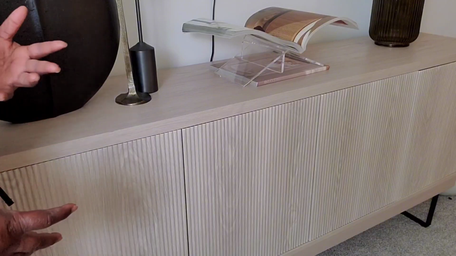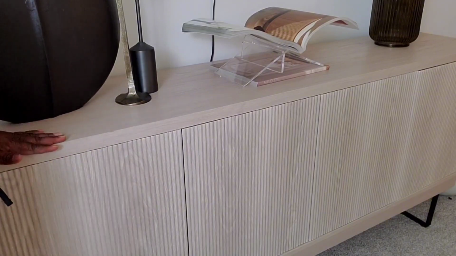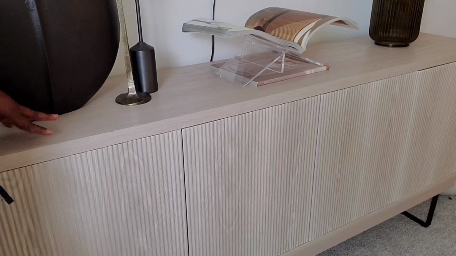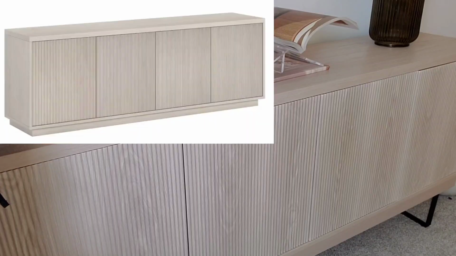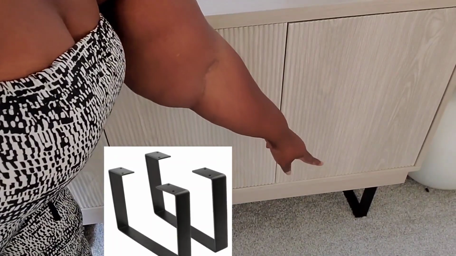However, I had to DIY this piece to make it my own. Why am I saying that? This is actually a TV stand. Normally TV stands sit low, so this is only 24 inches off of the floor. I went ahead and I ordered me some legs. So that gave the piece some height. It brought it up to the height that I needed it to be. Right now it sits at 34 inches from 24. So that is how I made this piece my own.